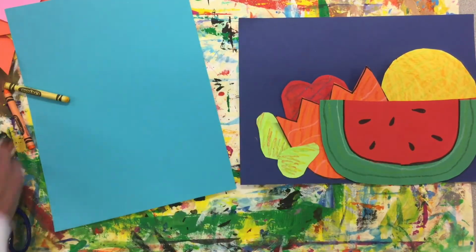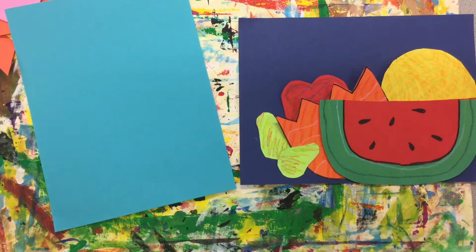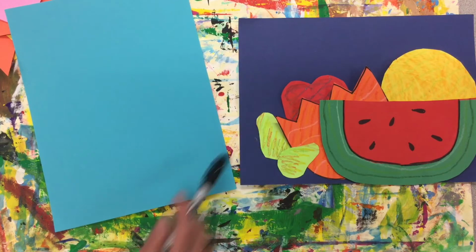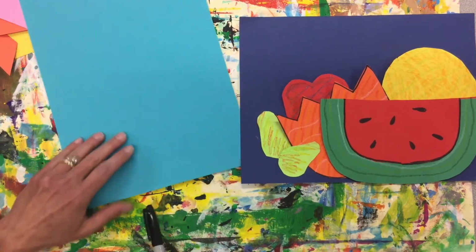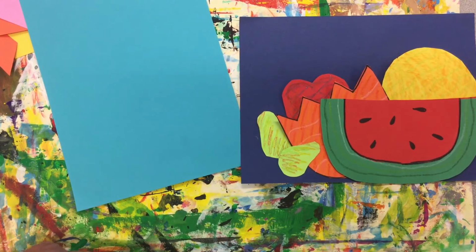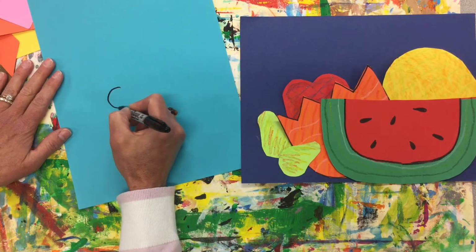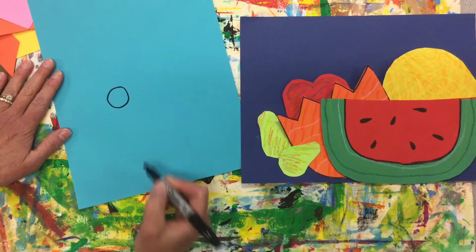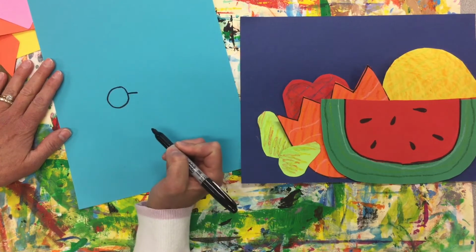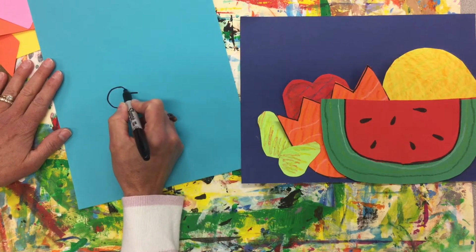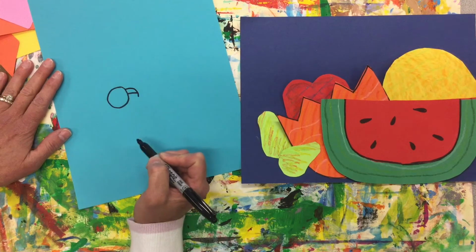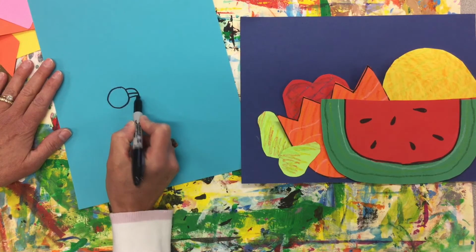Now, I think I am going to add that parrot. Frida Kahlo had a lot of pets. She loved animals, and maybe a parrot would be sitting on her table pecking at her food. So if we do our parrot, let's think about the shapes we would use. We have a head, which would be a nice circular shape. And we would have a beak, and the parrot's beak is like a little hook. So then we'll bring out our little hook there.